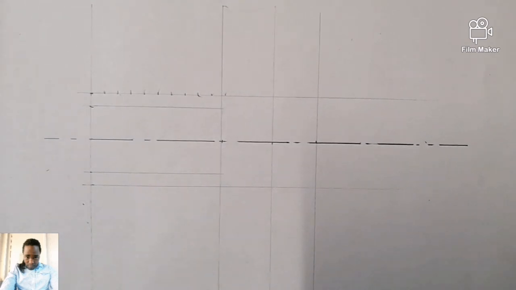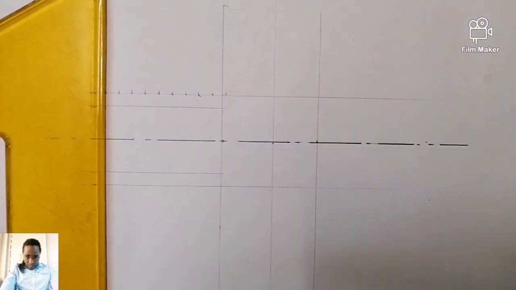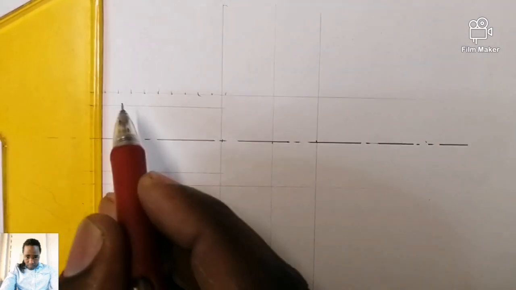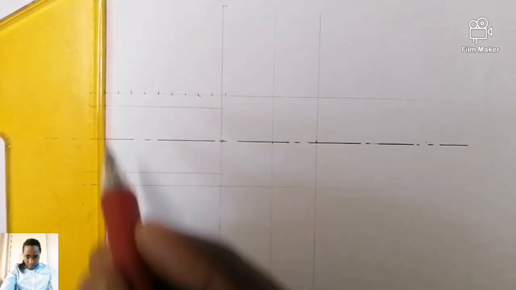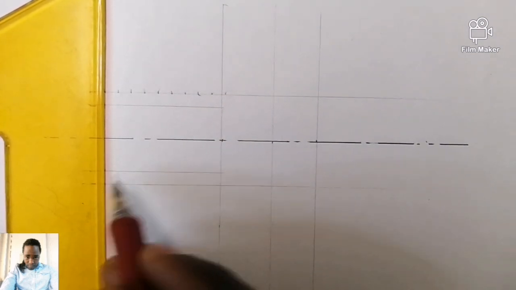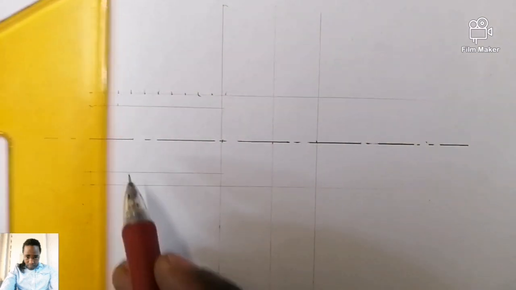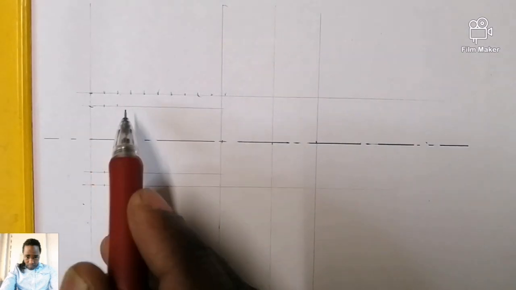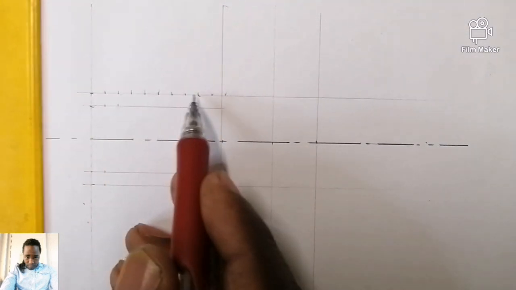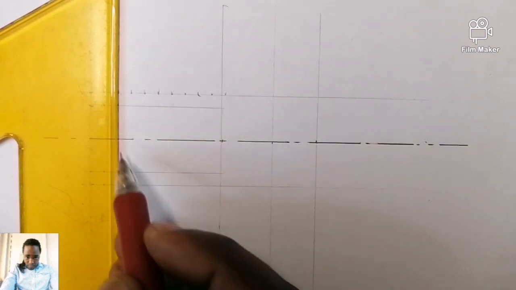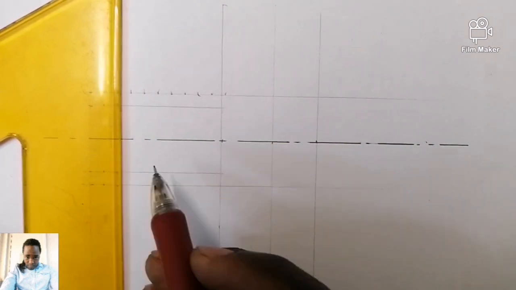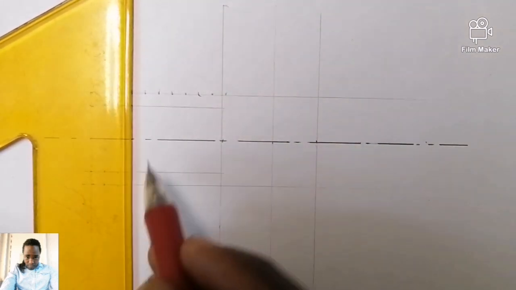Then from there, so that you save time, do it like this. Mark here, mark there, rather than coming and repeating what you did there. So you'll be accurate and fast when you do it like this.